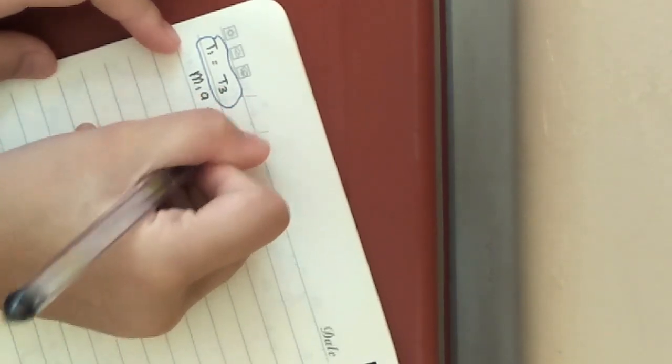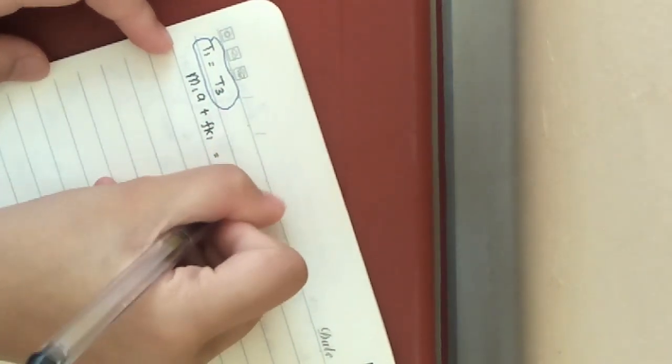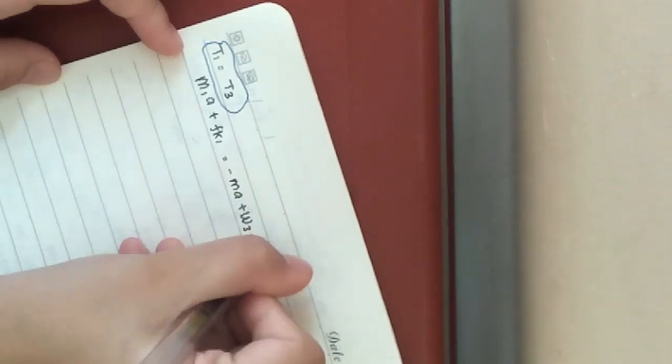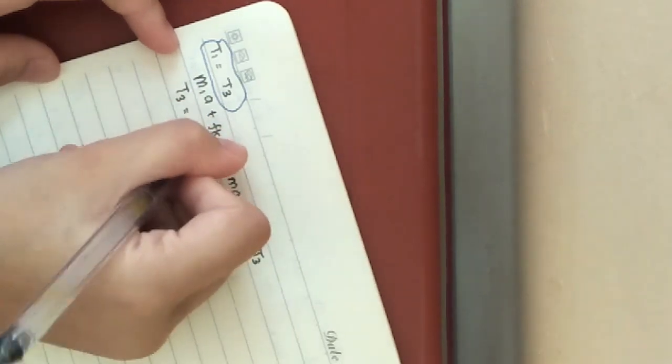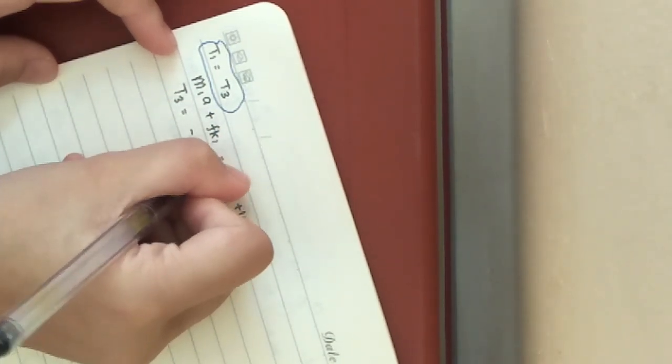Based on the diagram, we know that first tension equals third tension and it equals second tension. We have to solve the first equation, first tension equals third tension, and we just have to substitute this, and we got third tension equals minus third mass times a plus weight minus mass times a minus friction.